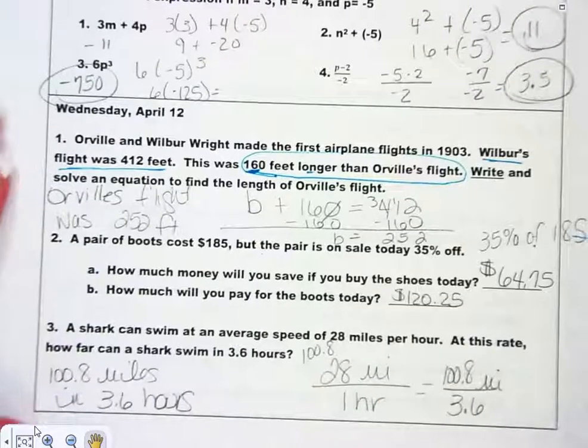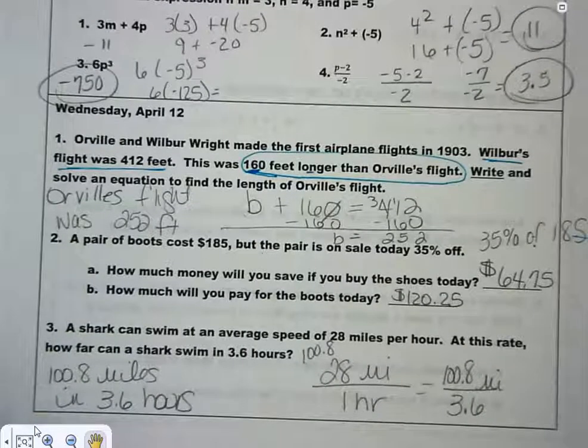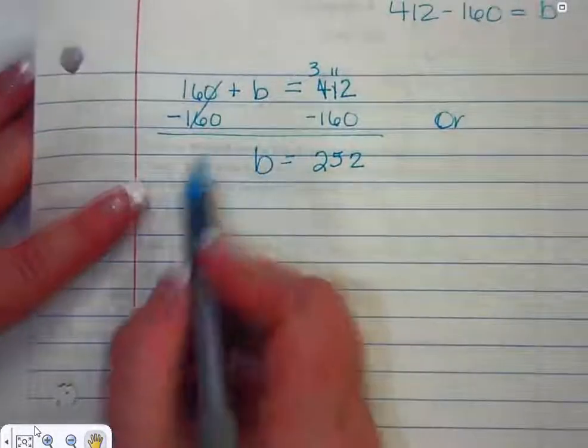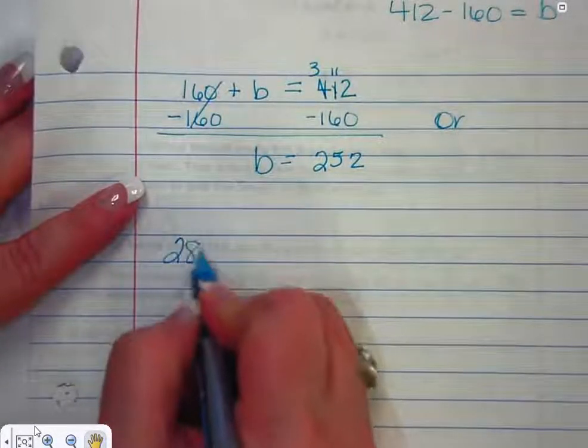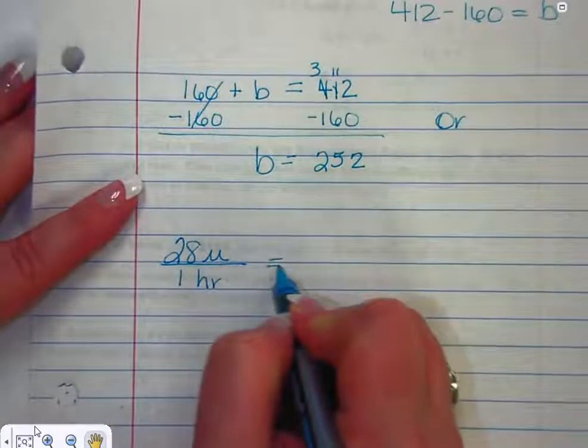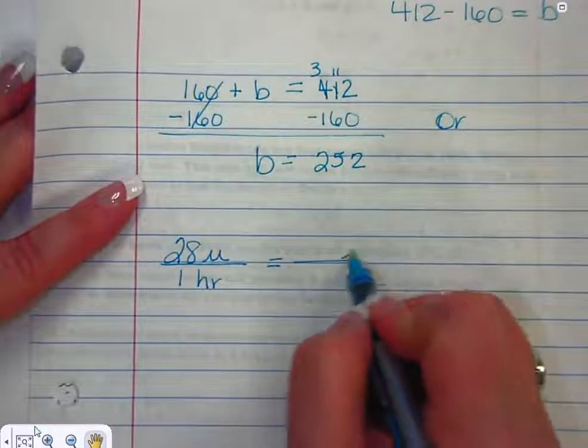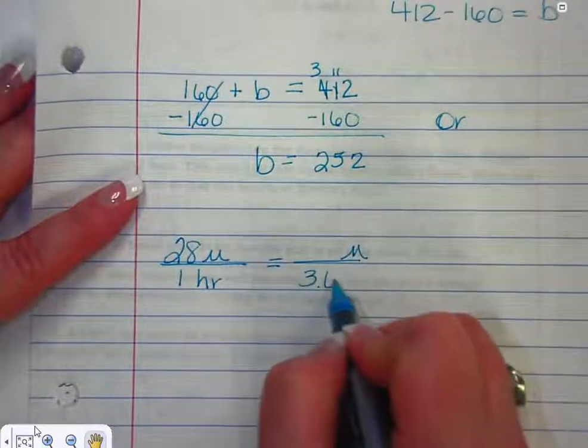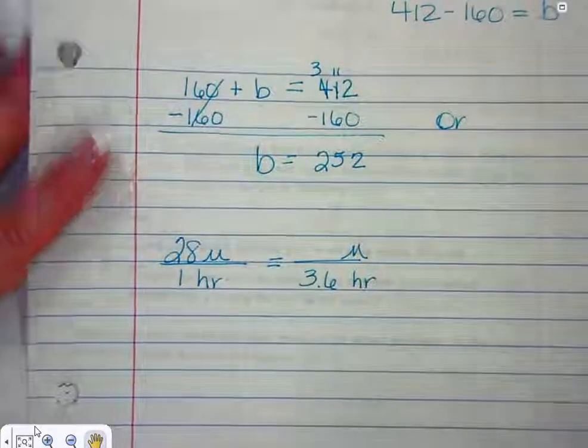All right, the last one. A shark can swim at an average speed of 28 miles per hour. At this rate, how far can a shark swim in 3.6 hours? So, set up a proportion: 28 miles in 1 hour equals how many miles in 3.6 hours? What's the important part here?